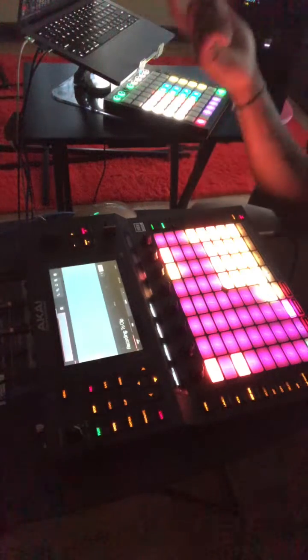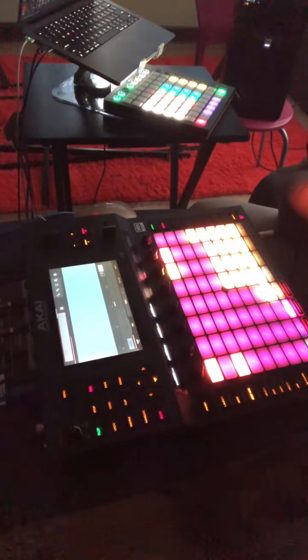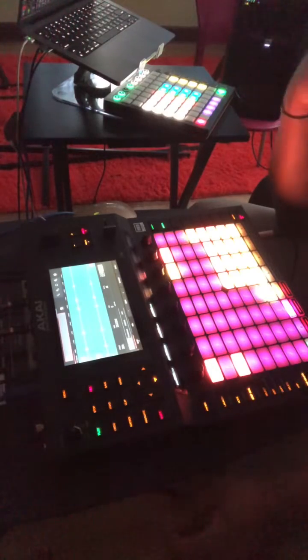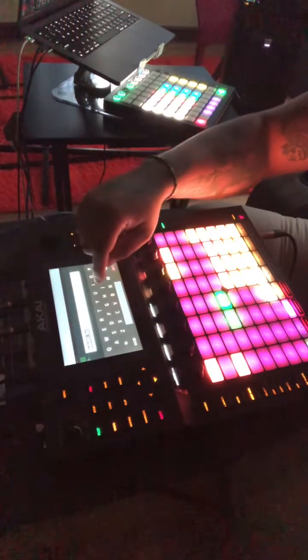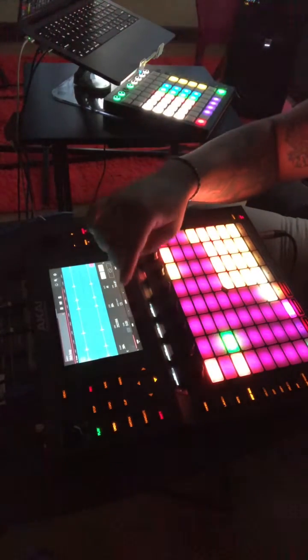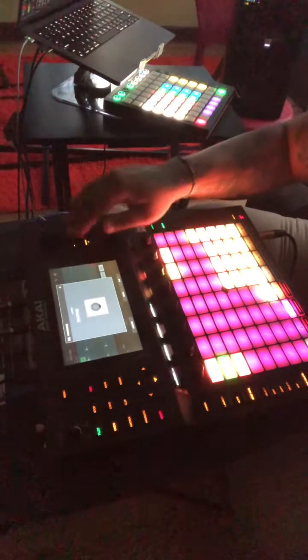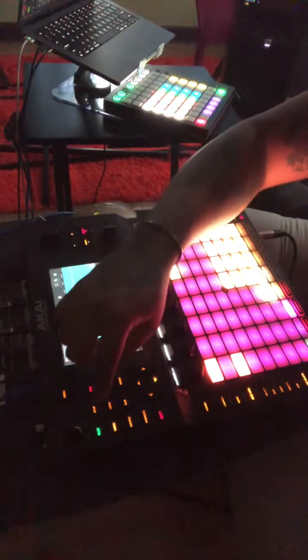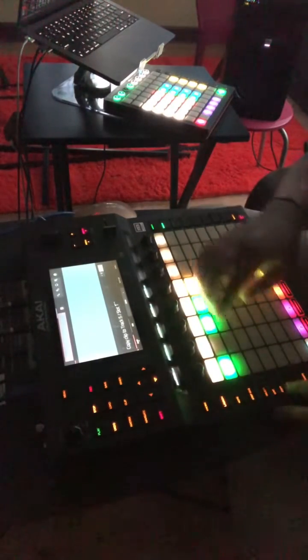Now I'm layering up the kick sound, so I don't have to really do that much gaining whenever I process it. So I'm layering my samples. Yep, and then repeat the process.